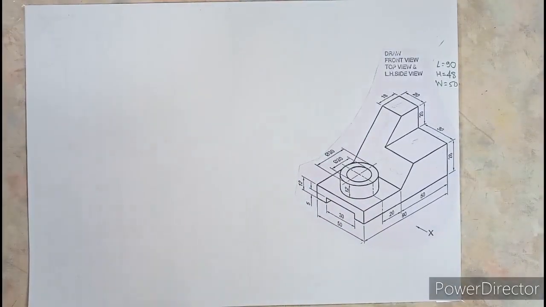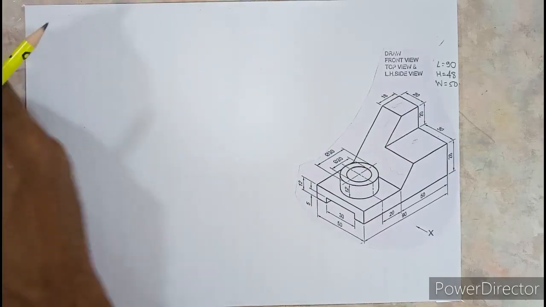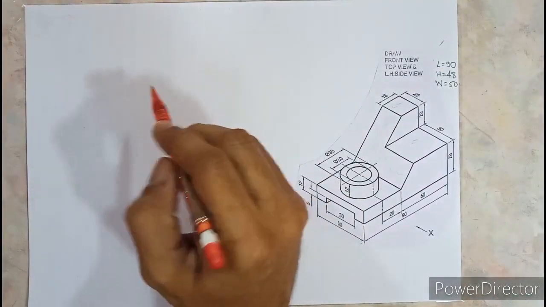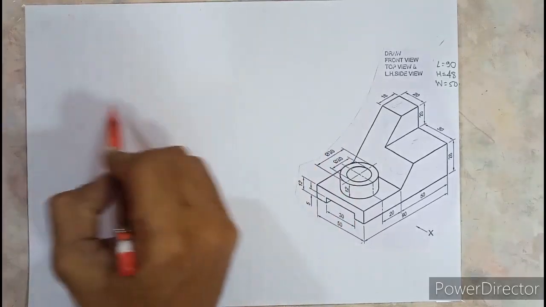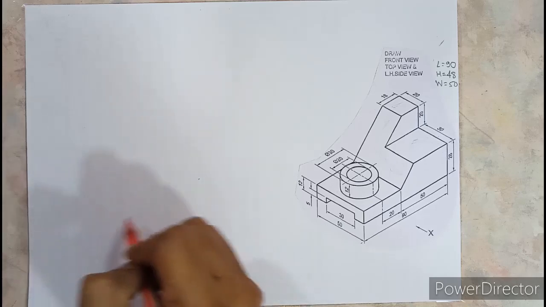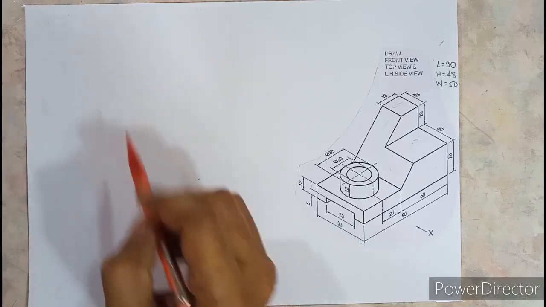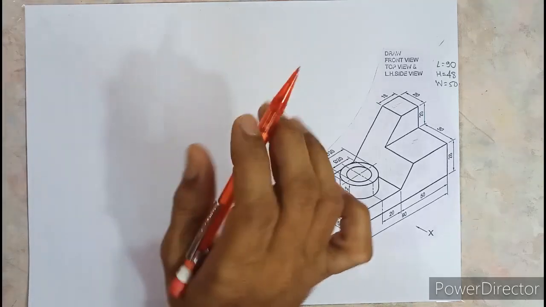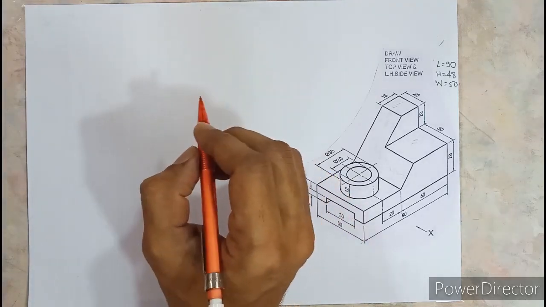That is sufficient to hold the paper. Now first, we should be aware that whenever we draw orthographic, the front view should be drawn somewhere here. The top view is drawn exactly below the front view, and the left hand side view is drawn on the right of the front view, as we did in the previous case.